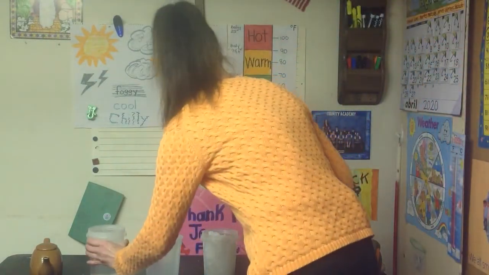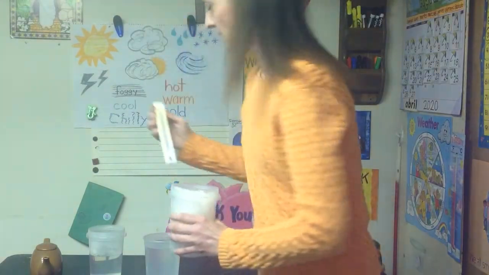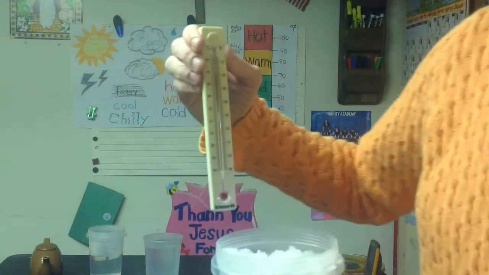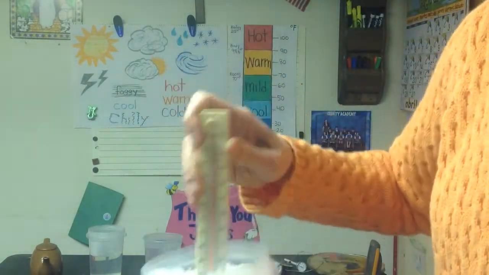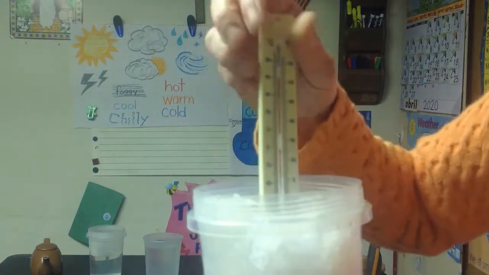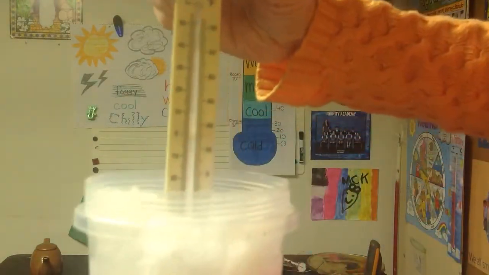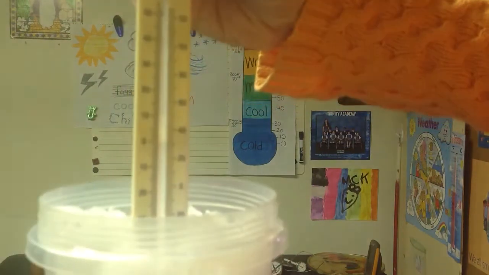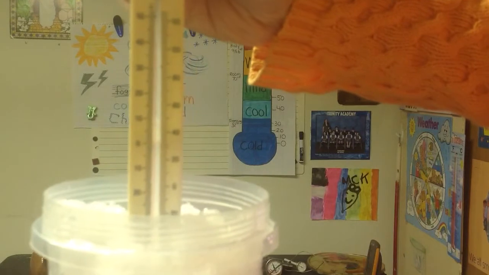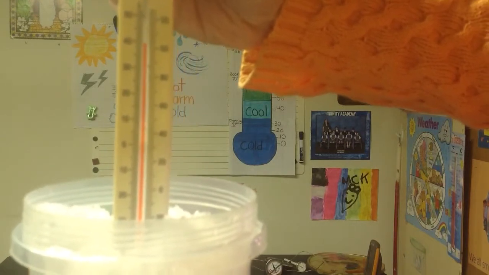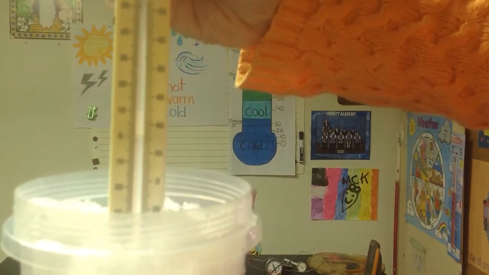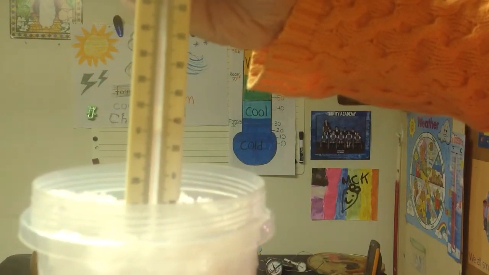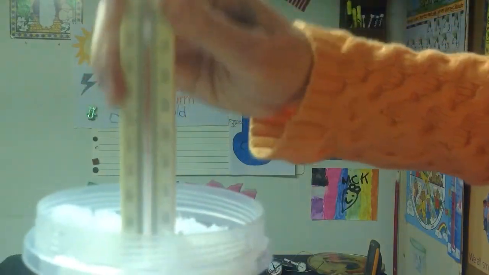Okay, now we're going to put it right in the cold water. We'll see if we can see it go down. Or no, I'm sorry, ice. We're going in ice. Okay, can you see? Gee, I hope I didn't break it with that hot water. It's moving down. See if I can get it in the ice more.